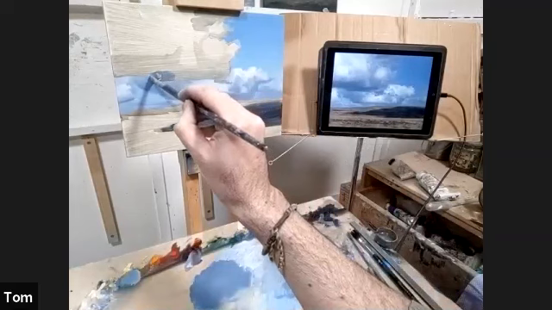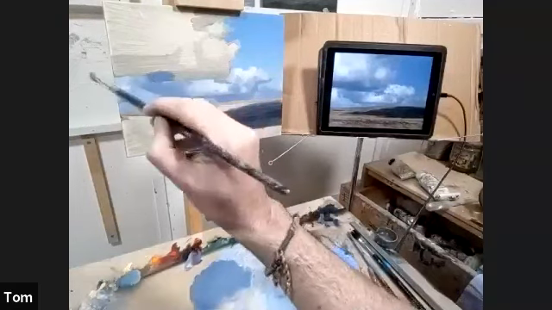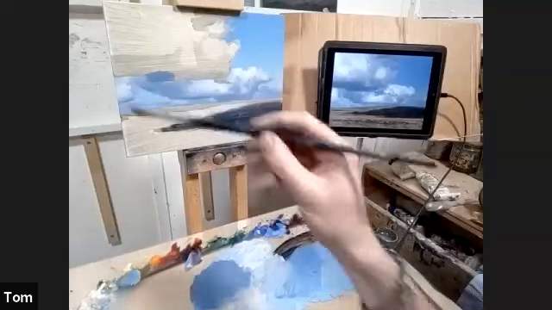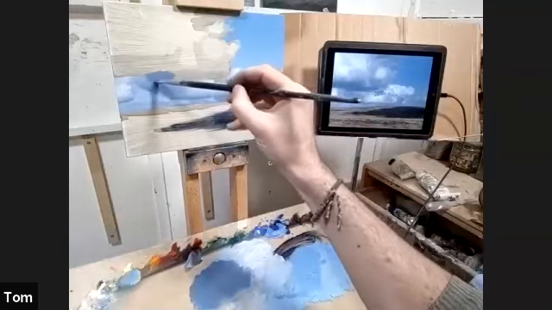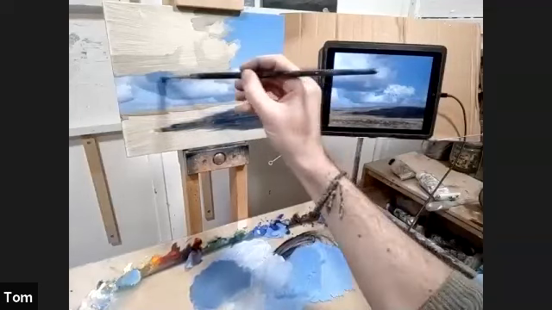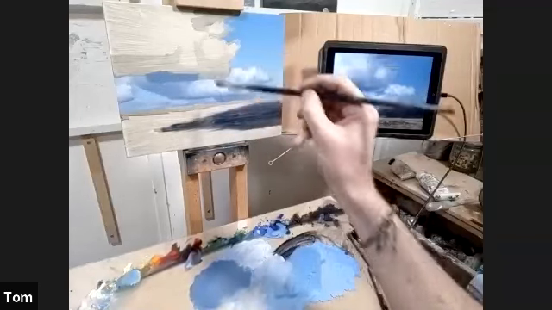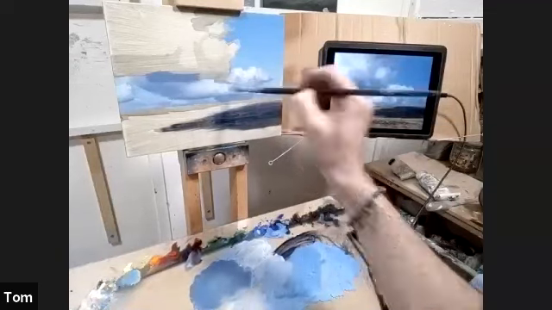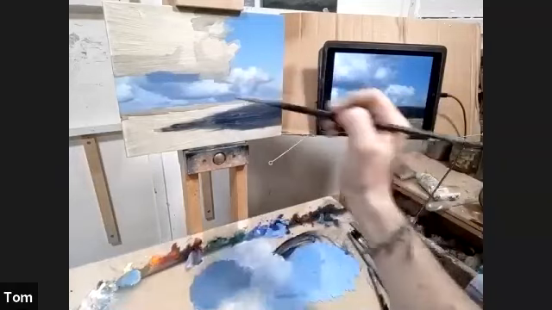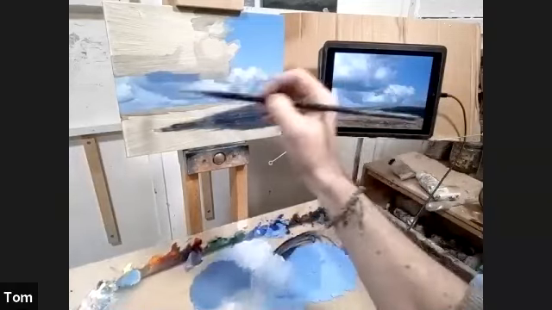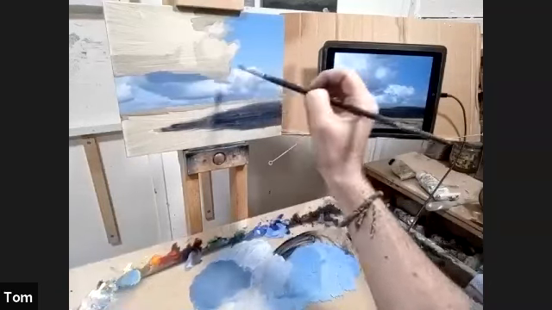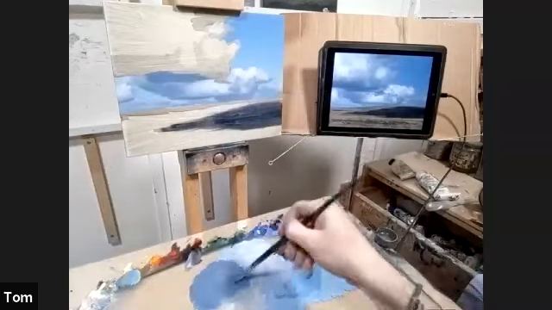I'm going to drag it, and lift my brush up and just let that little kick describe the fluffiness of the cloud. I don't want a hard edge, but I don't want it over blended. Drag this along. You can pull off and let these wispy bristles make that cotton candy effect.